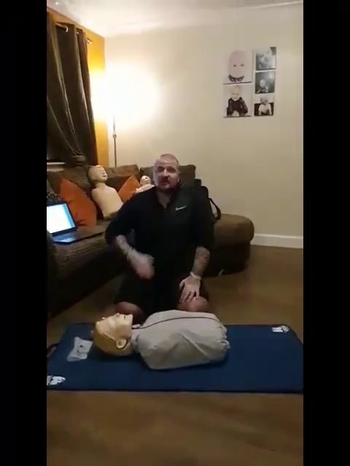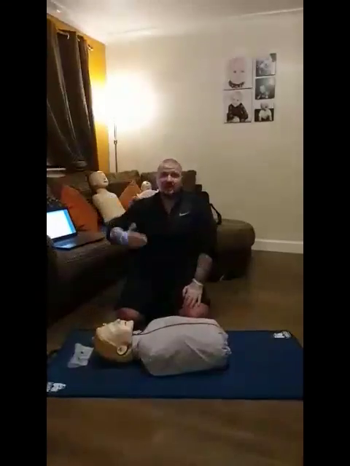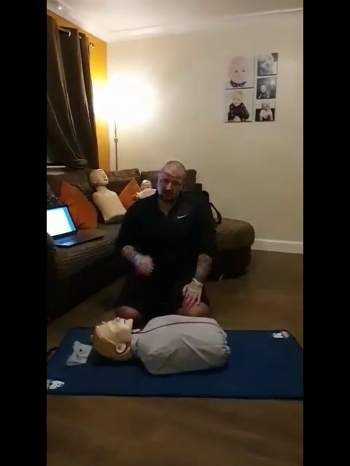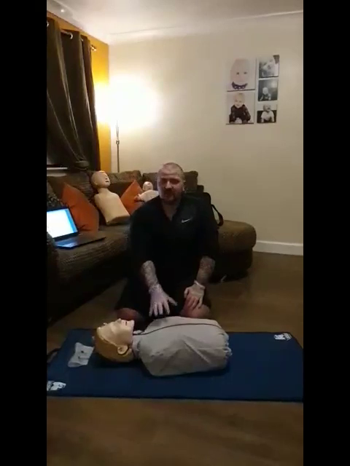And the last one is where qualified help arrives, i.e. paramedics or another fellow first aider that knows what they're doing, they come and take over. Okay, so they're the 3 reasons you would stop doing CPR on a mannequin or a casualty. Okay, now that's us done the danger, response, airway, breathing there.